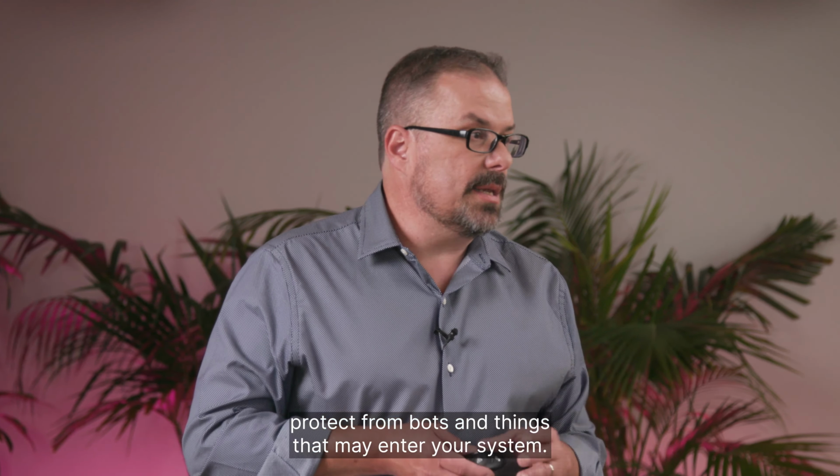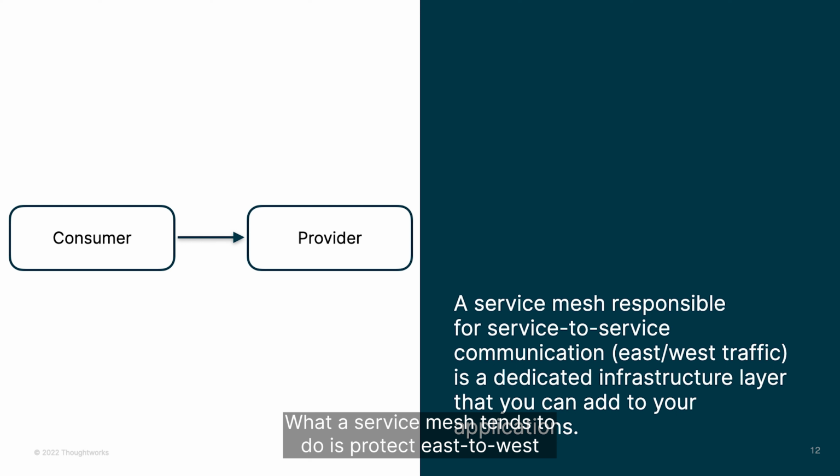Now, what's that other thing, that service mesh you've been hearing so much about? So let's talk a bit about it. What a service mesh tends to do is protect east to west traffic, service to service communication. And the way that this works is we insert a little piece of technology, reverse proxies, that can actually handle some of these cross-cutting concerns.